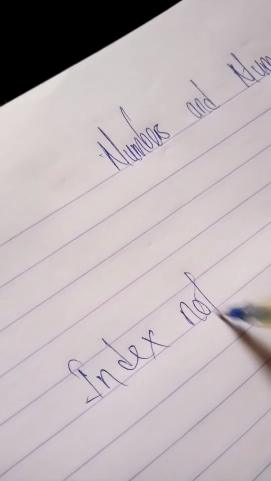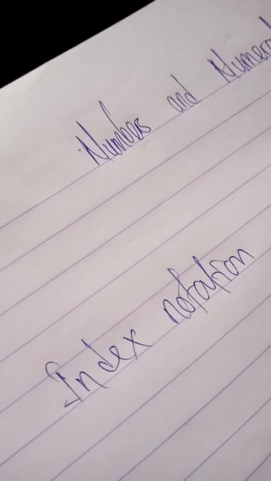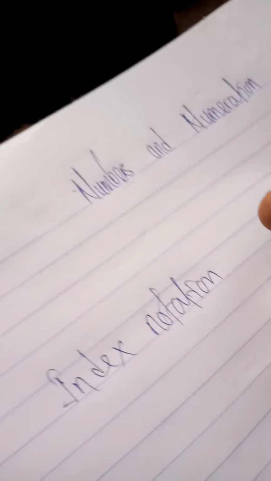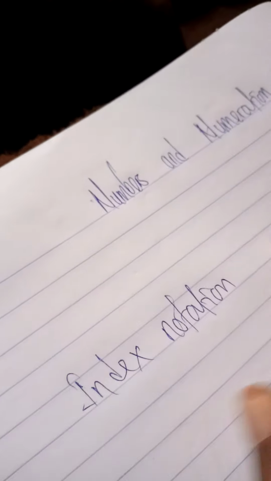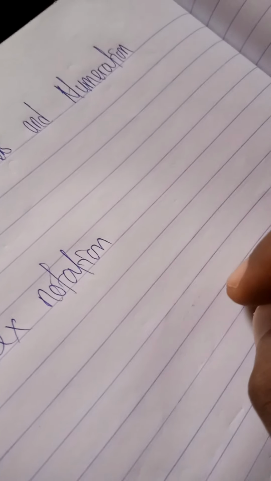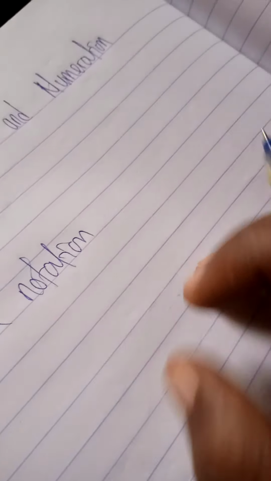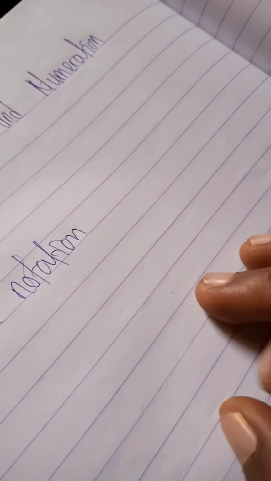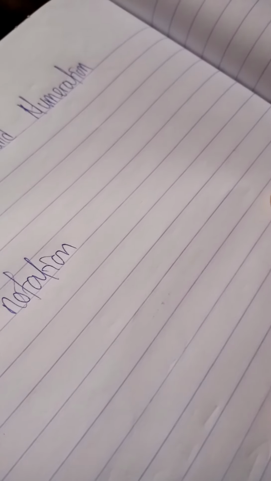Index notation. Now, when we are talking about index notation, to avoid writing very long multiples, mathematicians use indices.